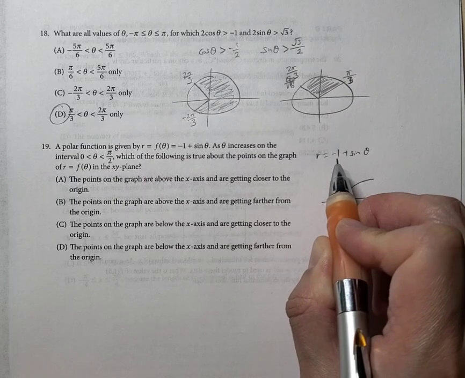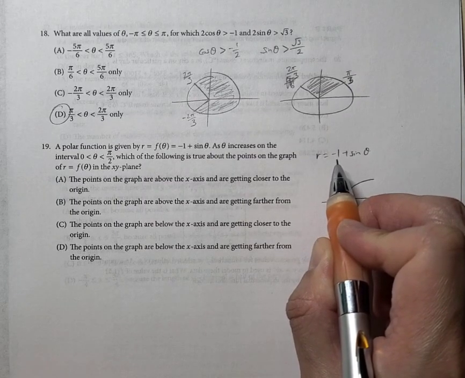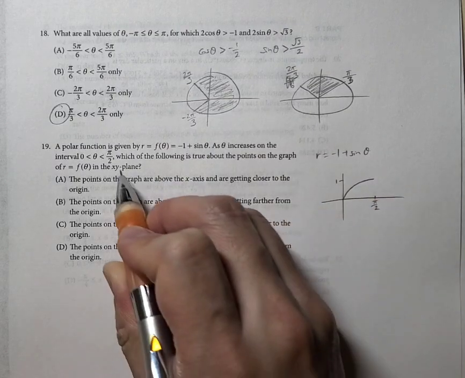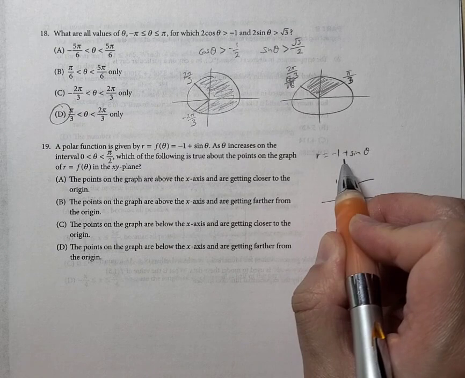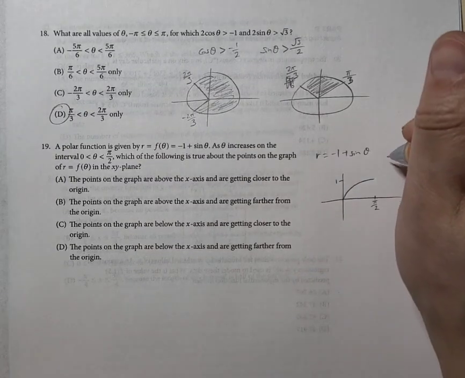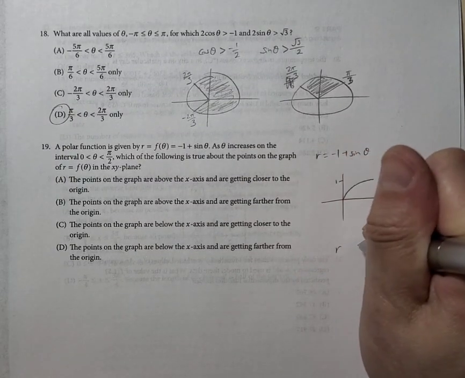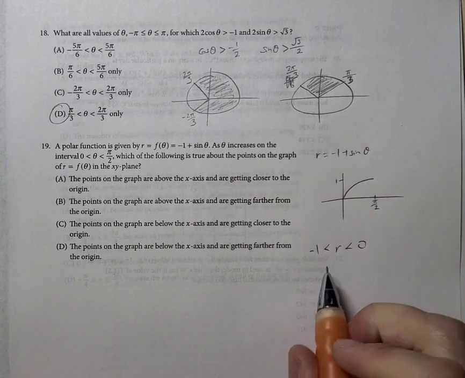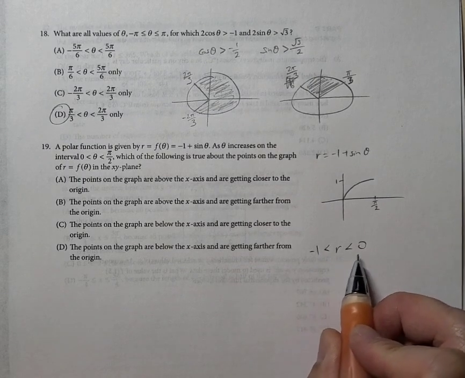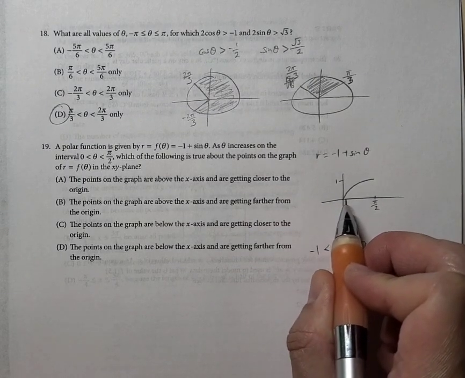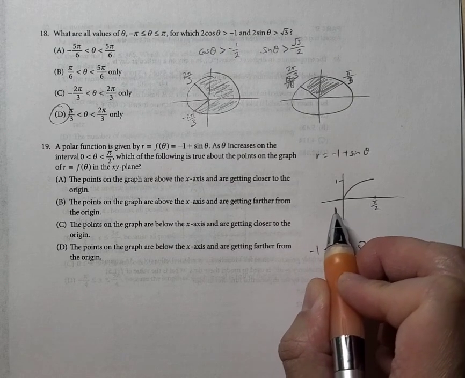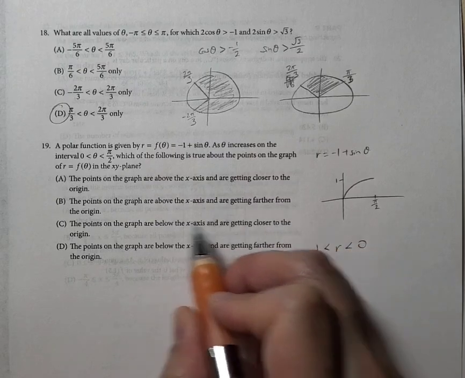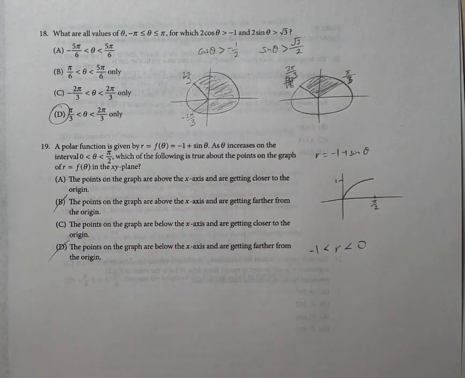All right? So r is getting less negative, and when theta is pi over 2, even though we're not including that, r would equal 0. So r is going from negative 1 to 0. So it's getting closer to the origin, because when r is 0, it's at the origin, right? So it will be some negative value, and then it gets less negative and approaches 0. So it should be getting closer to the origin, so we can eliminate B and D already.